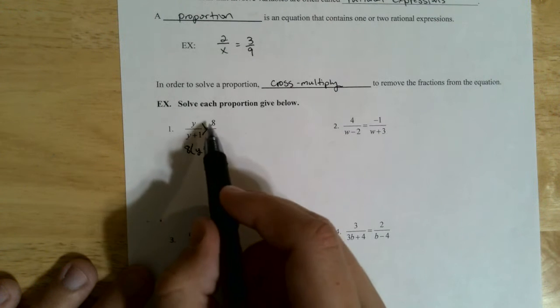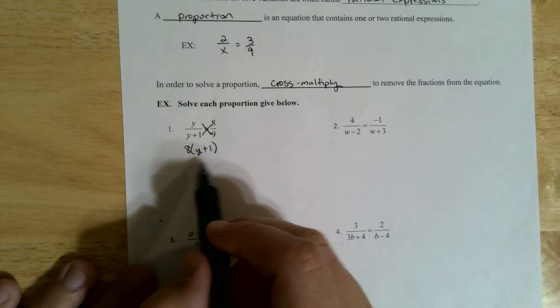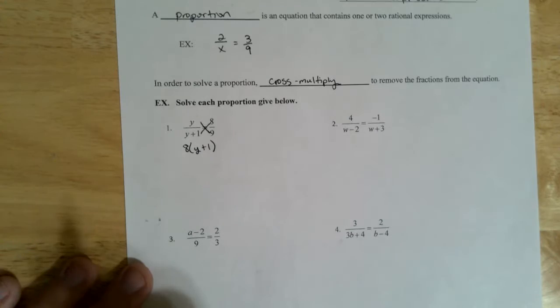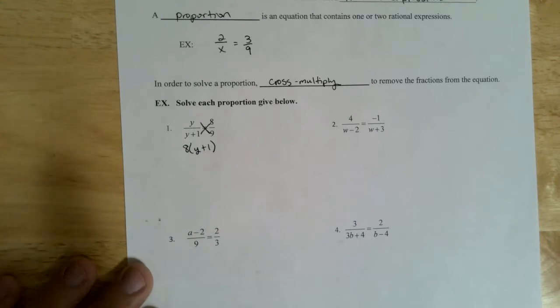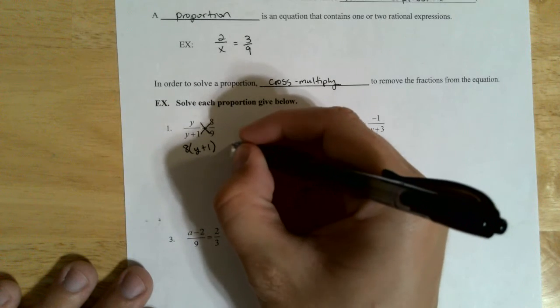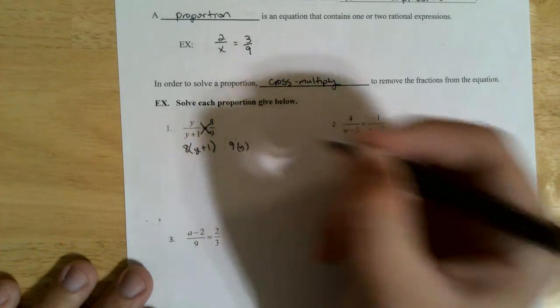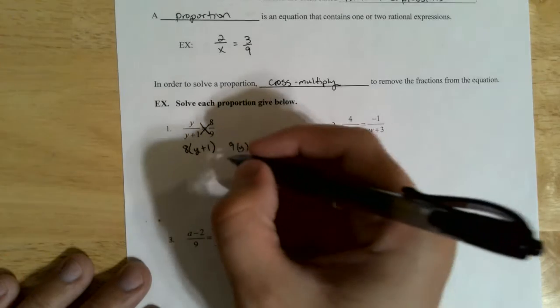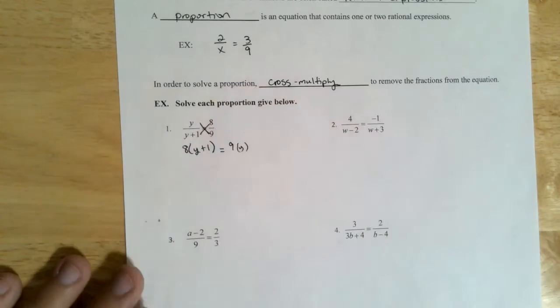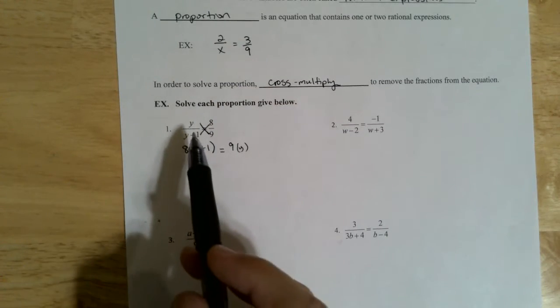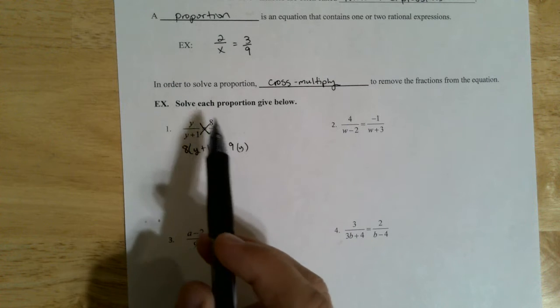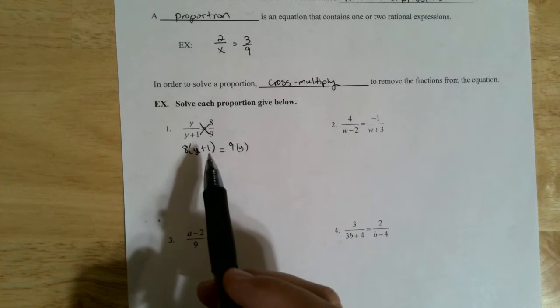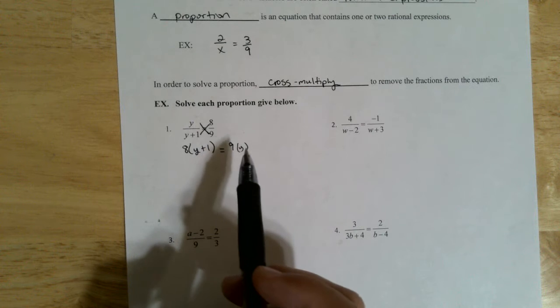If it's just a 1 and a 1, like 9 times y, it doesn't matter which one we put in parentheses. We cross multiply those two together and set them equal to each other. So y over y plus 1 equals 8 over 9 becomes 8 times y plus 1 is equal to 9 times y.